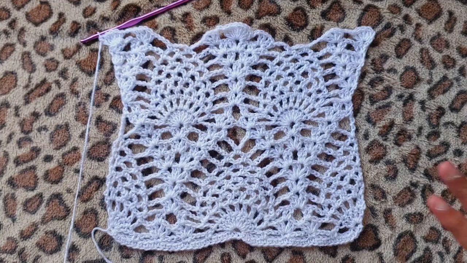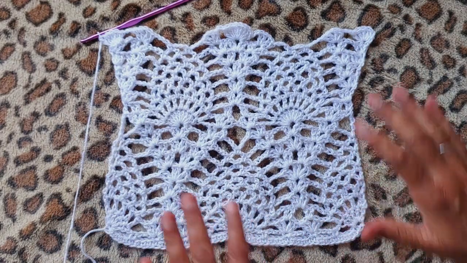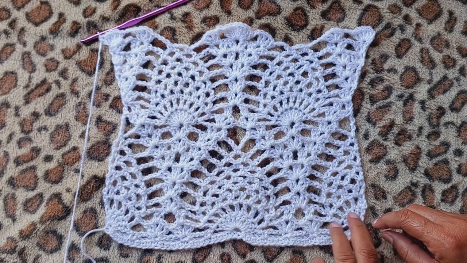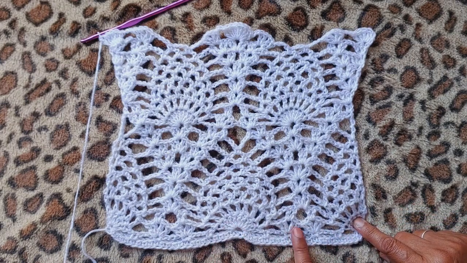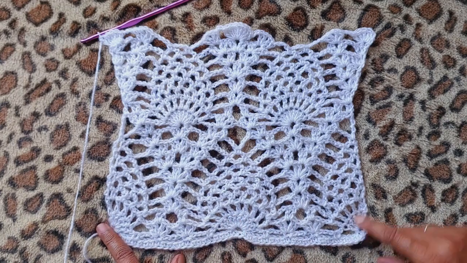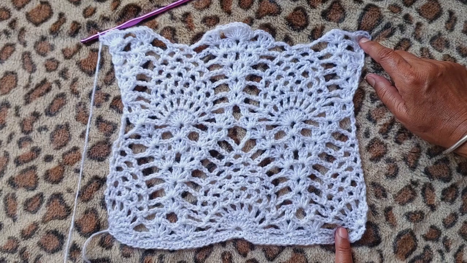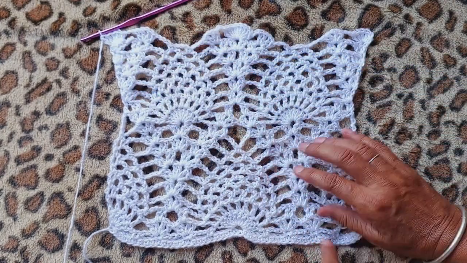If you see our swatch, we are exactly where we had started. So when we had started, it was 5 DC, 9 DC and 5 DC. And what we see here is 5 DC, 9 DC and 5 DC. Now what will happen?